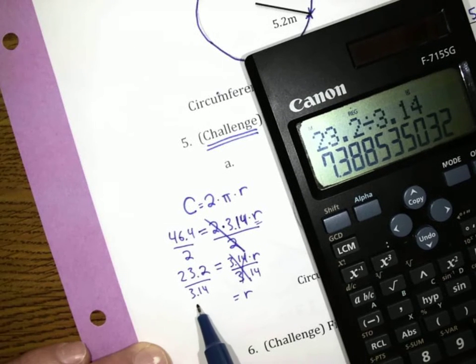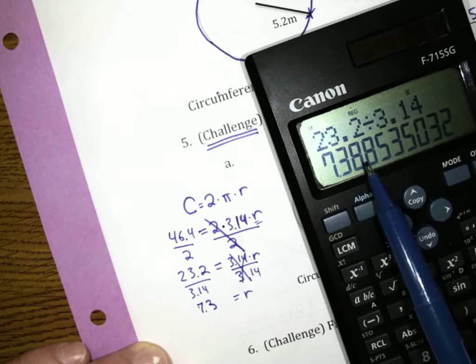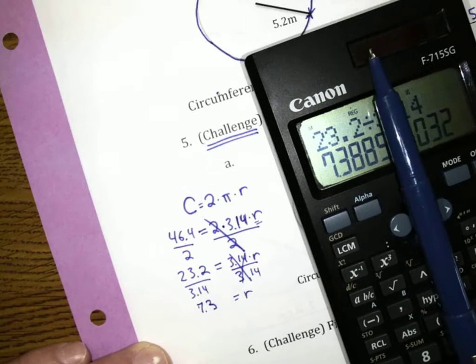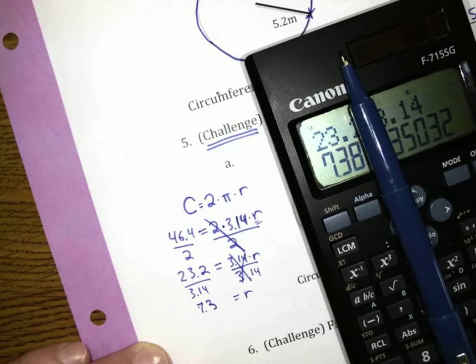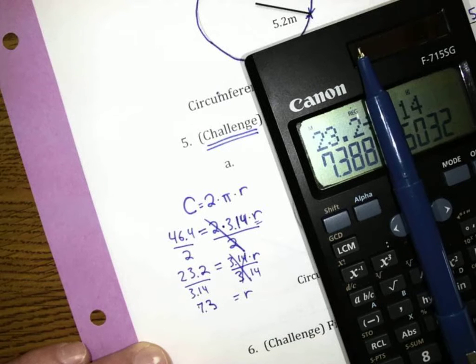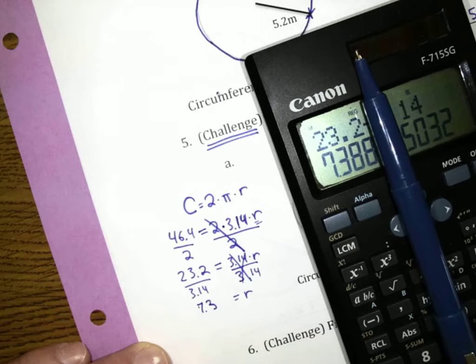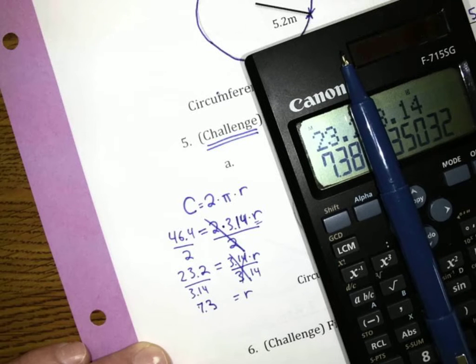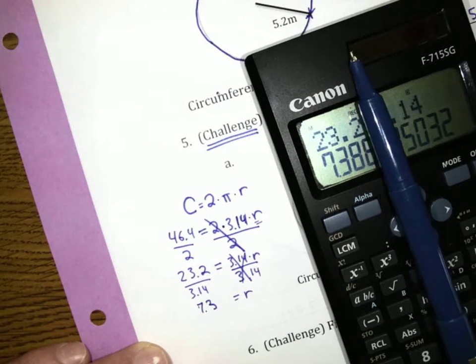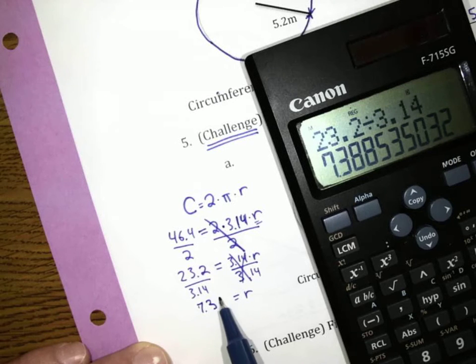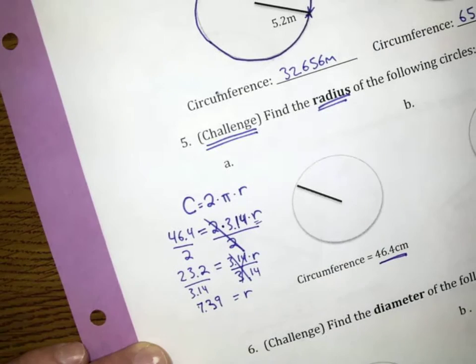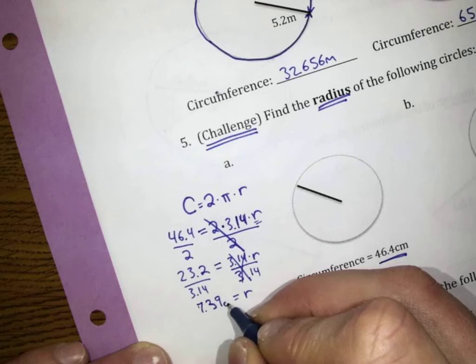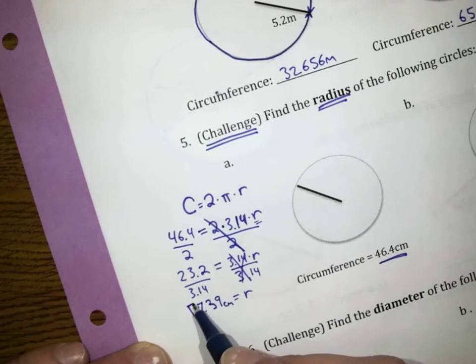Okay, so let's say that's 7.3, and I will cut off all of the decimals to the right of that 8. But I need to ask, is this 8 bigger than 5 or equal to it? And it is bigger than 5. So that means instead of 7.38, I'm going to round that up to 7.39. And what were our units? Our units were centimeters. And that's how long the radius is.